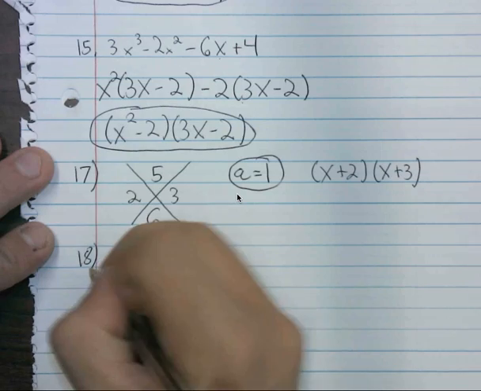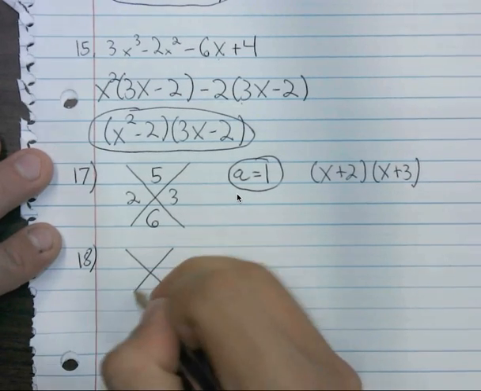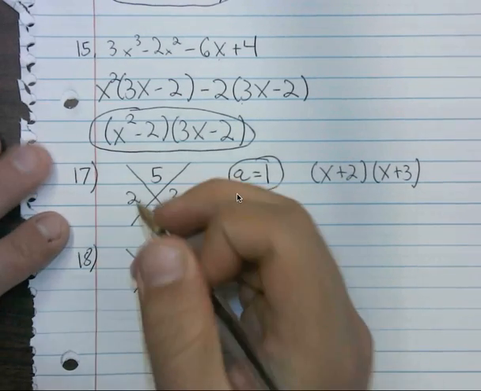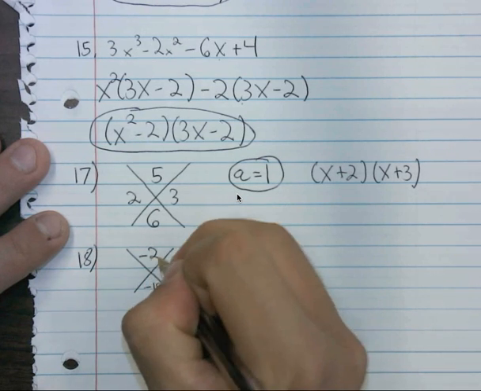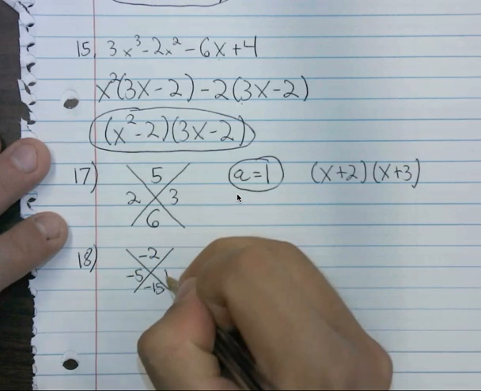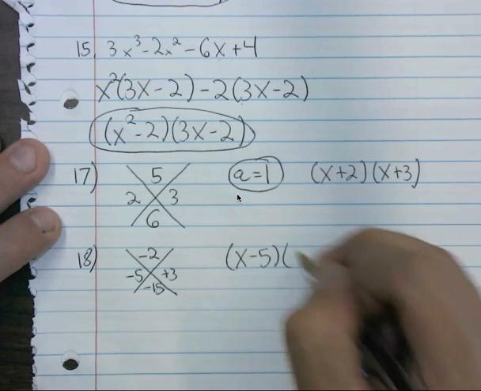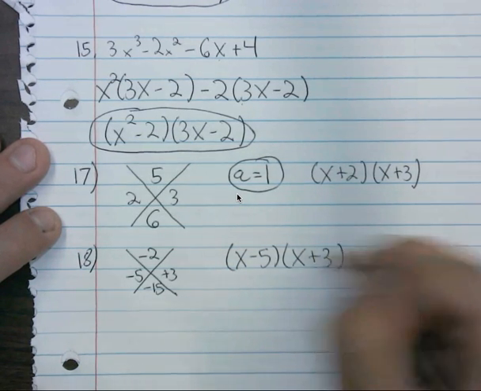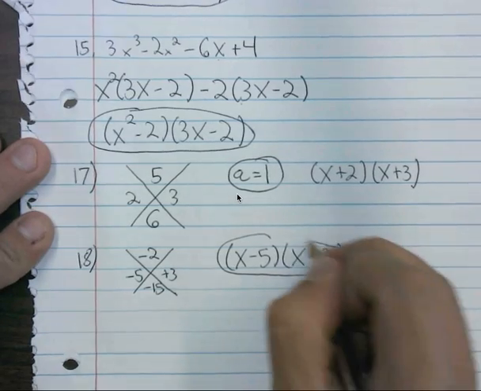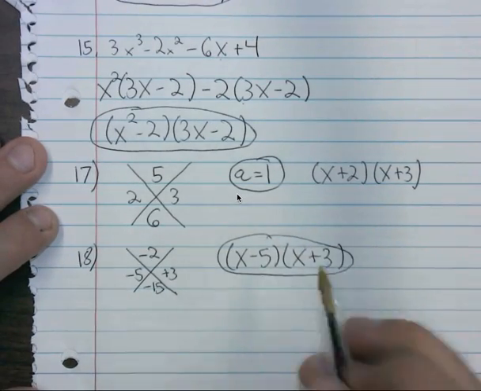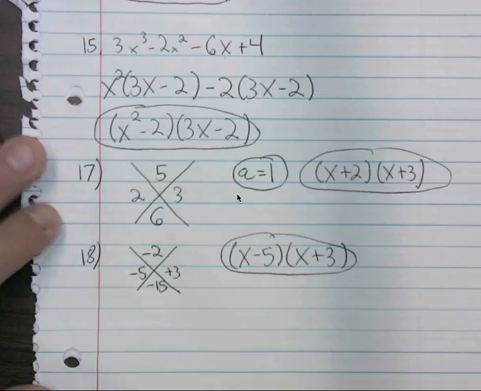For 18, you should get negative 15. You should also be getting negative 2. Negative 5 plus 3 is going to take you there. x minus 5, x plus 3 is your answer. And remember, you can always check your work on this if you FOIL it out, which we saw in P4.